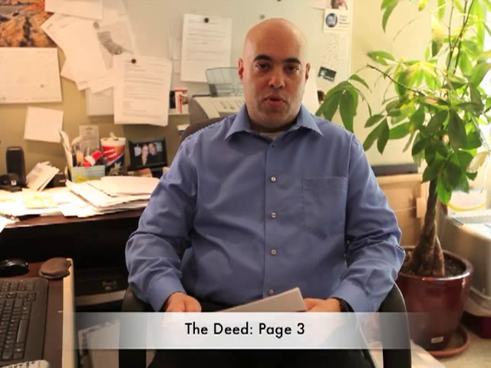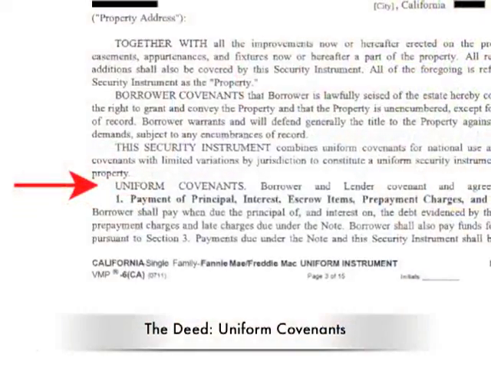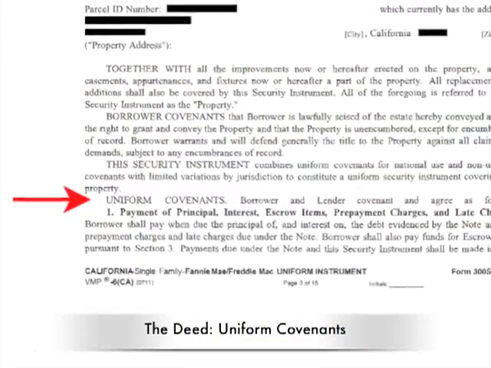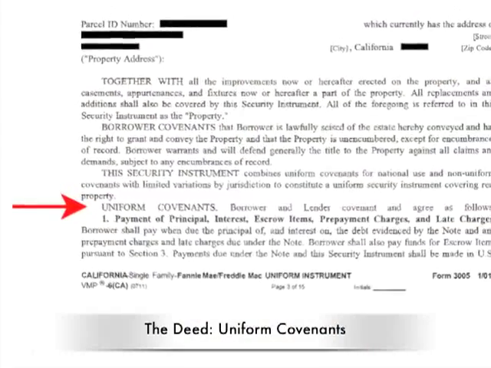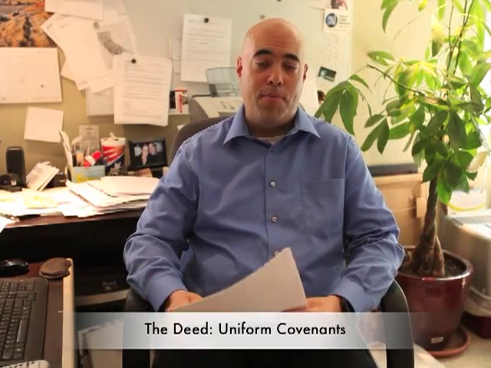After the third page is really where this document becomes extremely boilerplate and standardized. You'll note in most deeds it starts with the words uniform covenants. These words are simply fancy words to indicate rules and regulations that the lender is setting forth that this borrower has to adhere to protect this property.